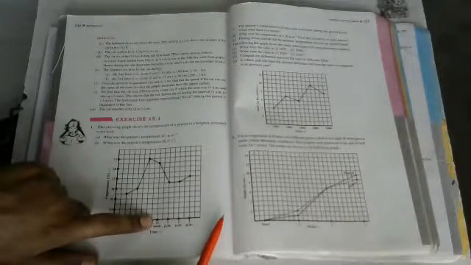So 38.5 is here. We need to check which time represents 38.5. So this is 38.5 and the time would be what? The time is 12 noon. Okay, understood? Similarly, we can do all the questions.